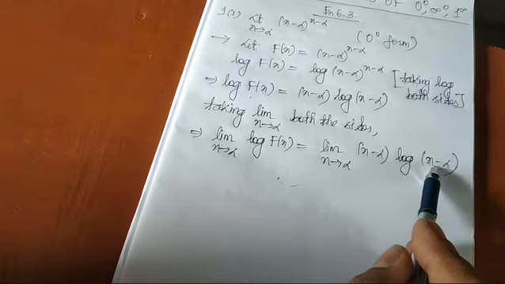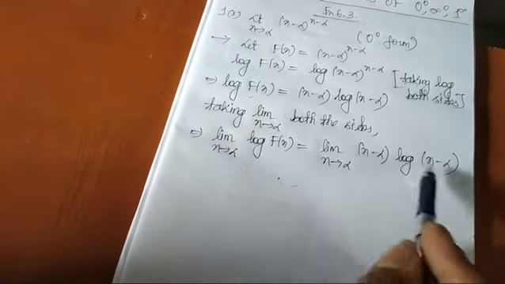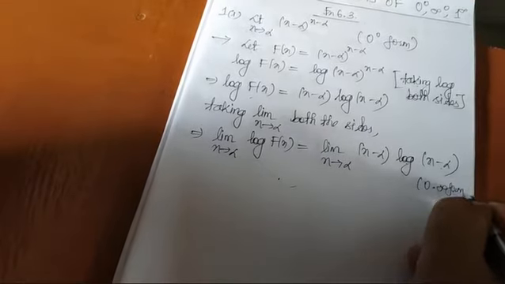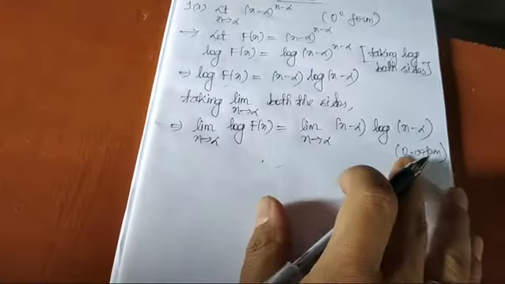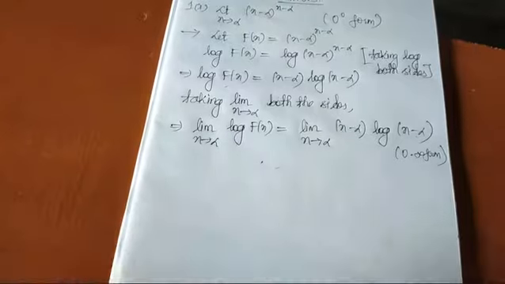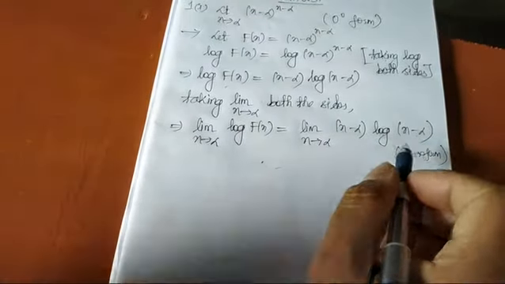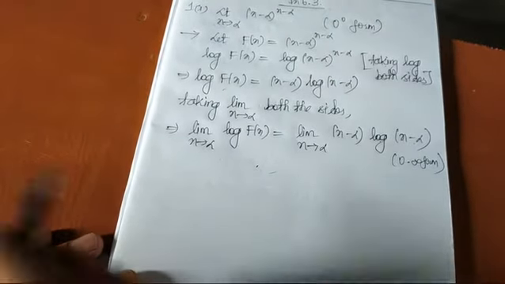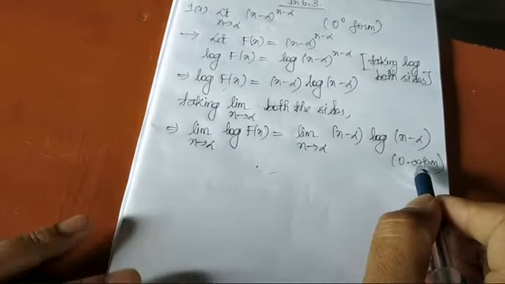So log 0 means infinity, so I'm getting the 0 into infinity form, and yes, we have done this 0 into infinity form in the previous exercise. So now, if I get 0 into infinity form, then either I have to make it 0 by 0 or infinity by infinity. The easiest thing here would be to make the form infinity by infinity.